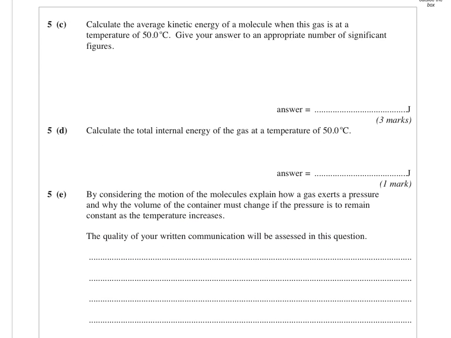Okay. Calculate the average kinetic energy of a molecule when the gas is at a temperature of 50 degrees C. So the kinetic energy for an individual molecule is 3 over 2 kT. So it's going to be 3 over 2 times 1.38 times 10 to the minus 23 times 273 plus 50.0.